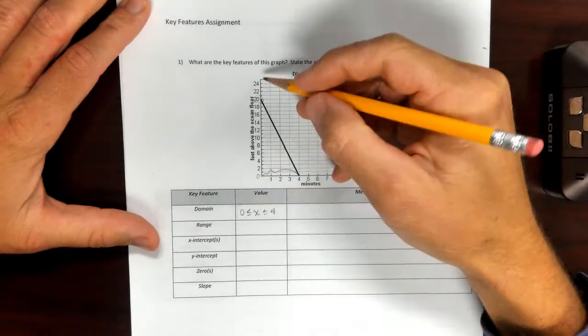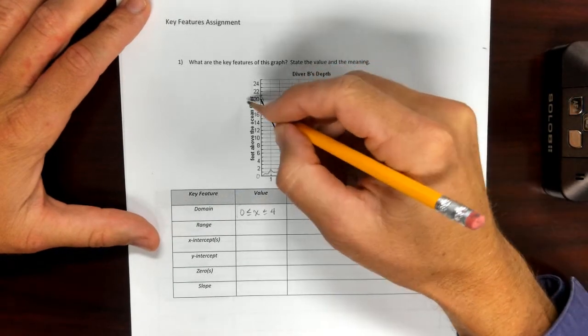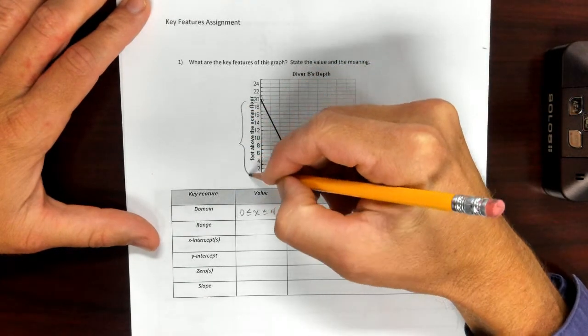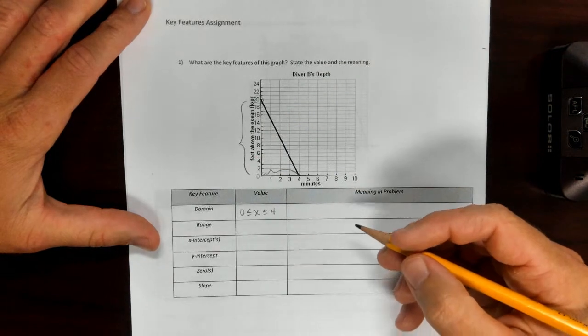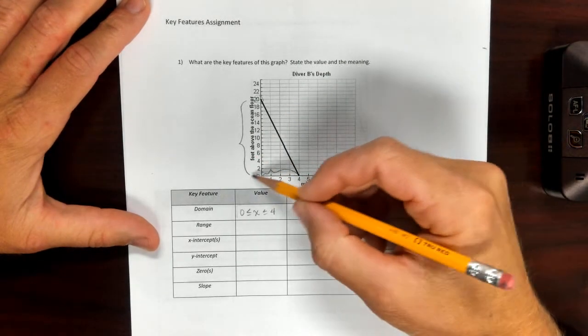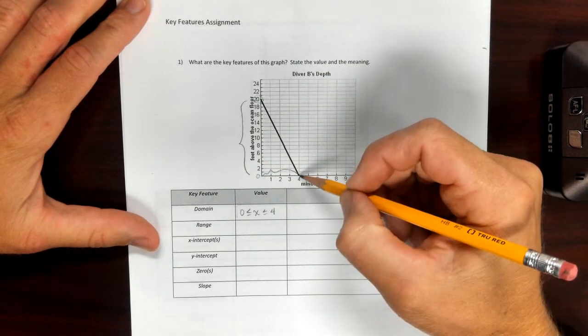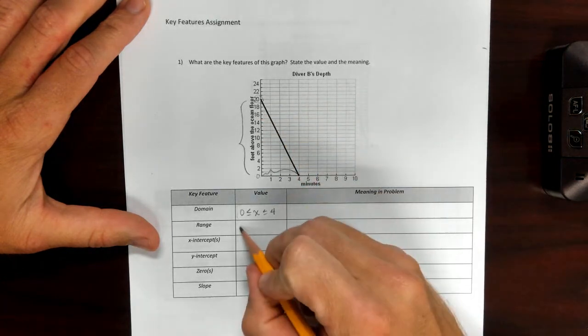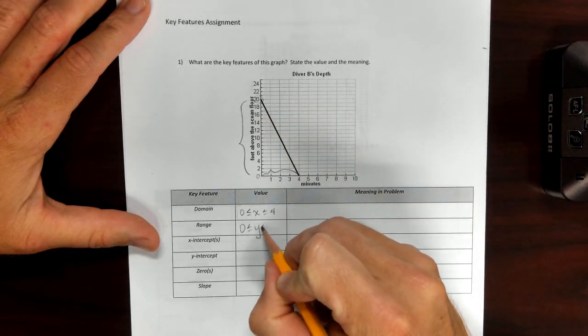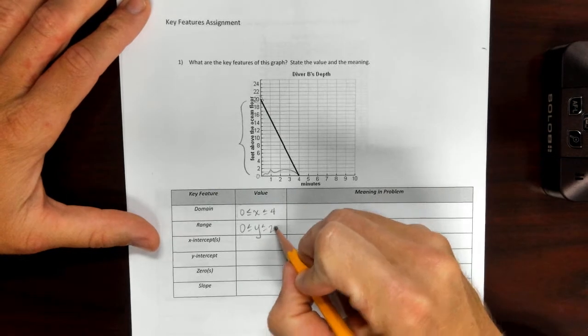Now the range is the y-axis, right? So the range is all of that. I want to know the lowest point on the graph. The lowest point on the graph is right here at 0, meaning when he is on the ocean floor. And it goes all the way up to 20.